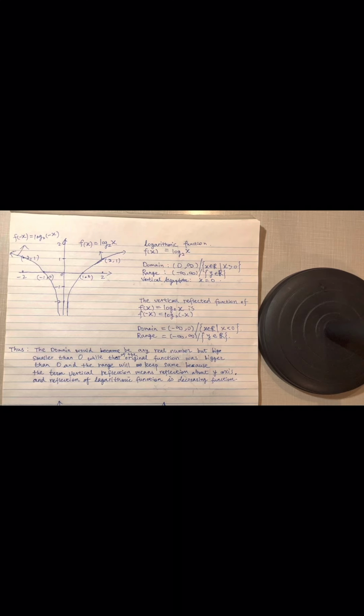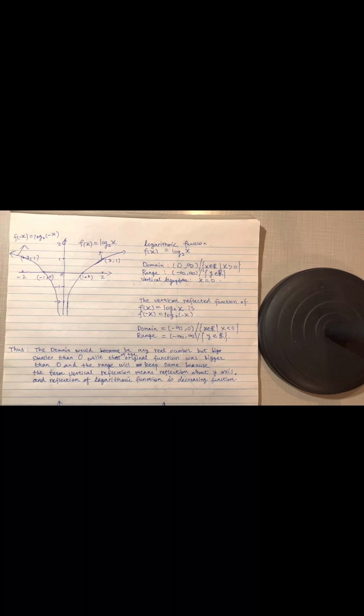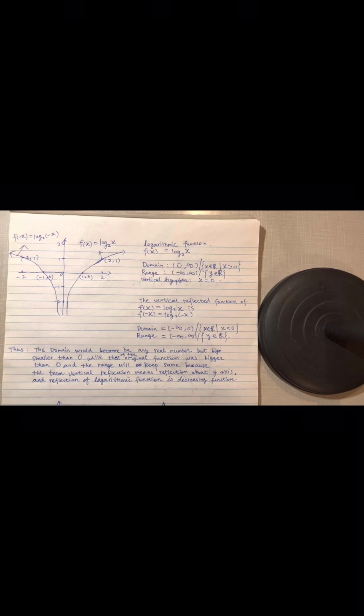MHF4U Unit 3 mid-unit assignment. And I make this video to solve some related questions. So my first question is: describe what happens to the domain and range of a logarithmic function under a vertical reflection, and support your explanation with diagrams.